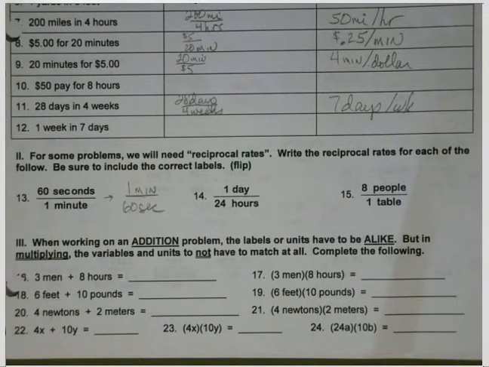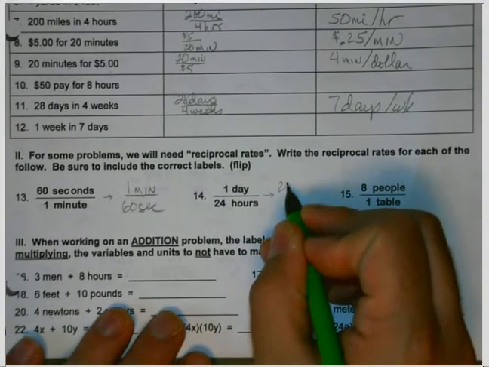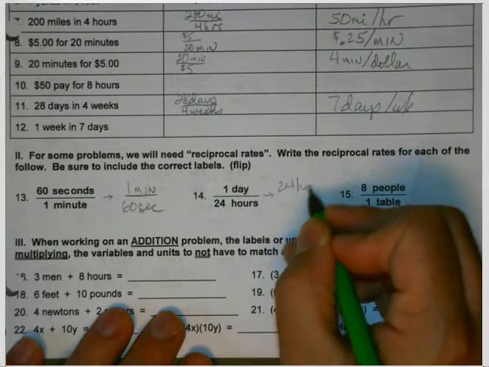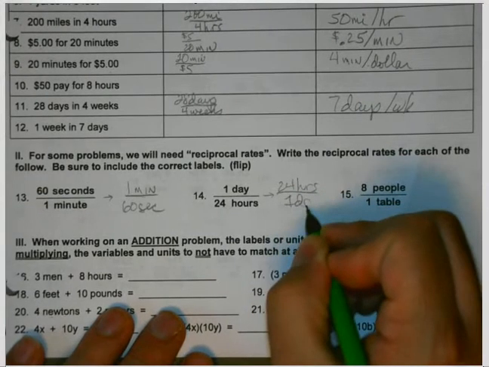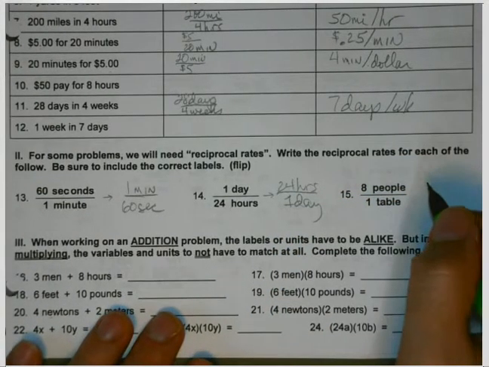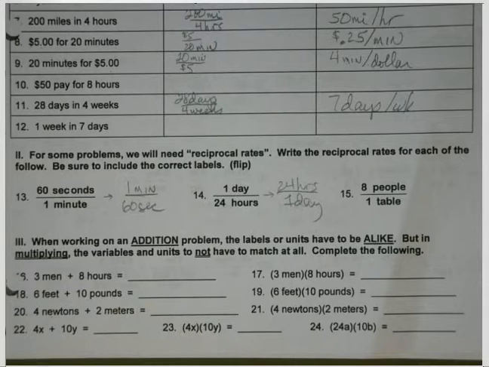We know there's 24 hours in a day. There's 1 day and 24 hours. There's 24 hours in 1 day. Okay, oops, I just gave you a freebie, so I'm not going to give you the last one. I'm going to leave it.